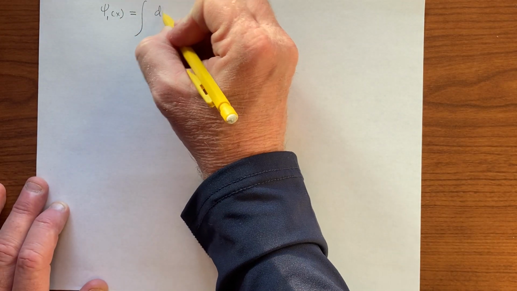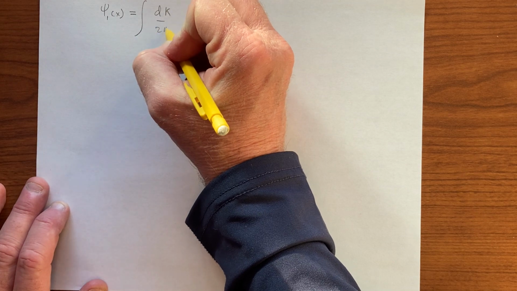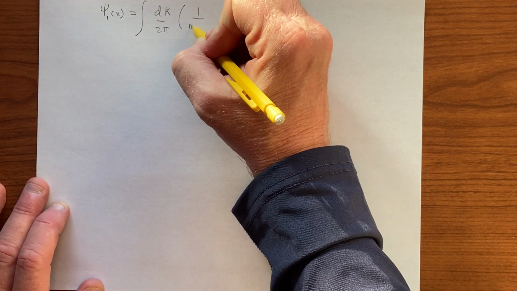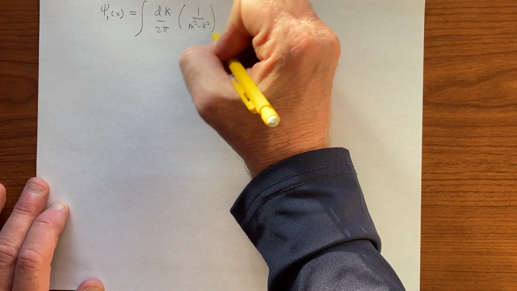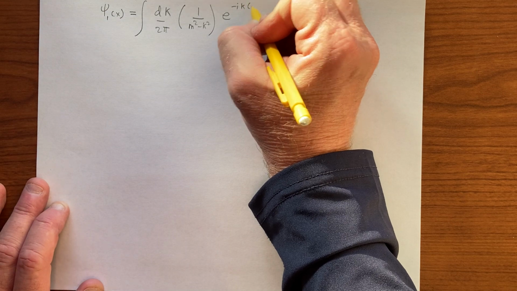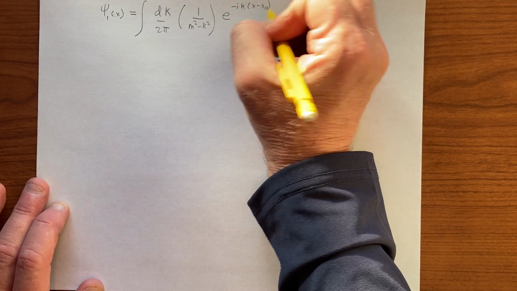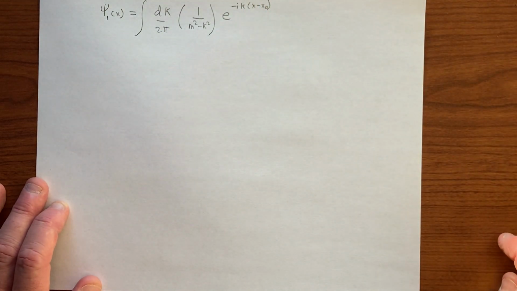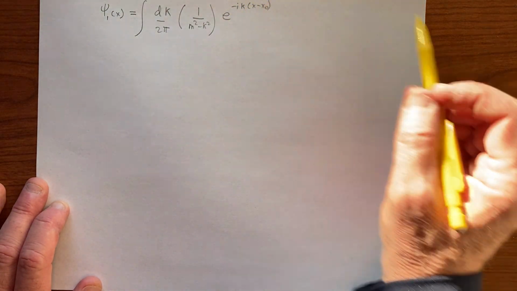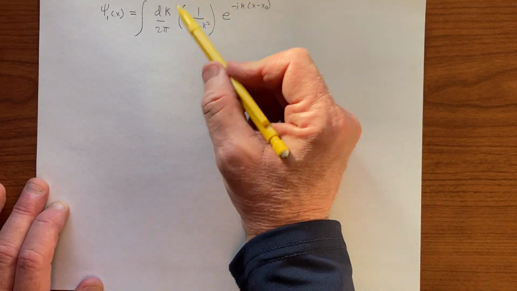And what we found is that we have to do this integral. Let's write it maybe. And then we have e to the minus ik x minus x naught. So it's sort of a similar kind of thing. It's the same kinds of ideas.